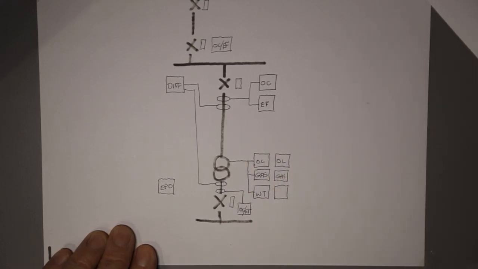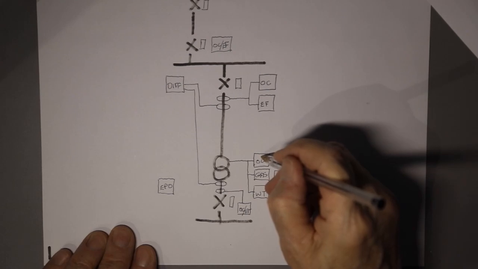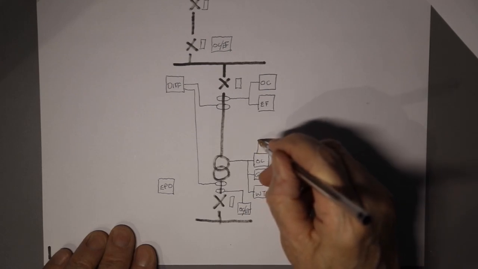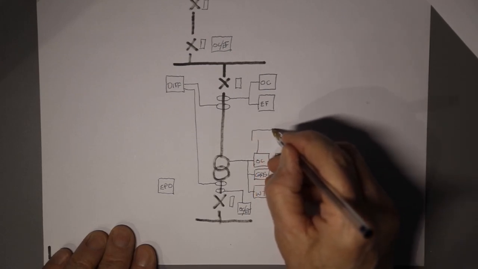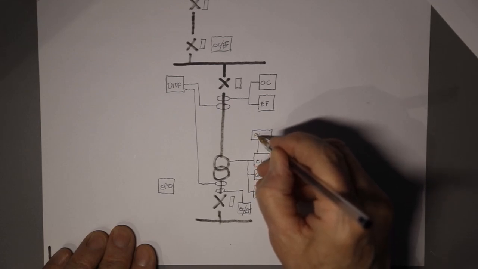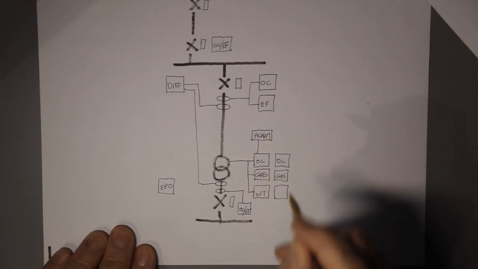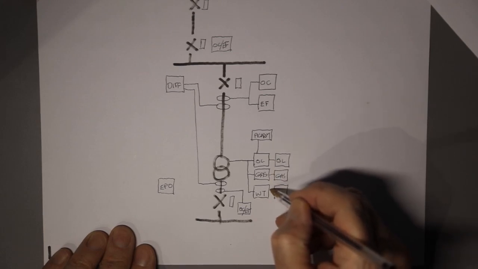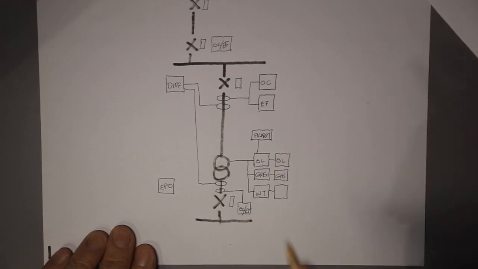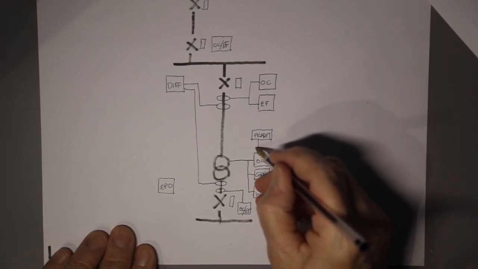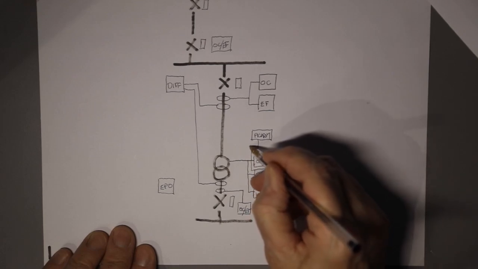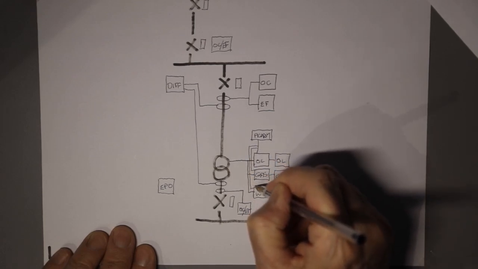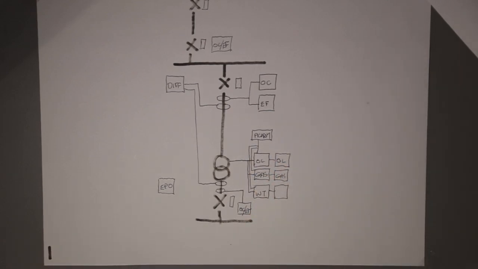Now here we've got the output from the transformer feeding into the winding temperature, overload, low oil, and the gas. What I'm going to do is show that these three elements go into an alarm. So before they get to critical proportions, we want them to hit an alarm. So we can see that the first stage actually operates an alarm.